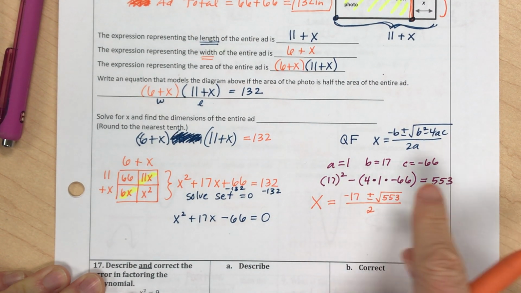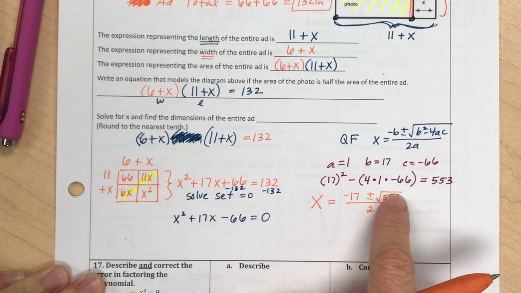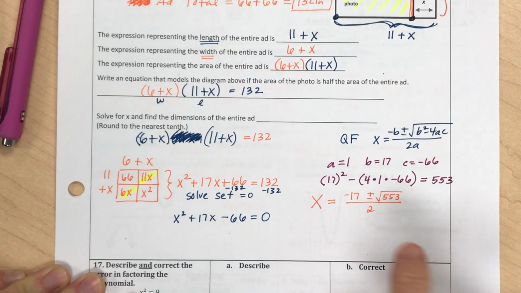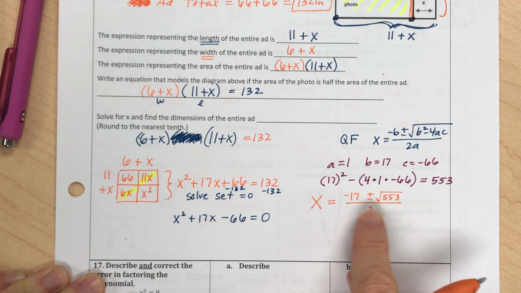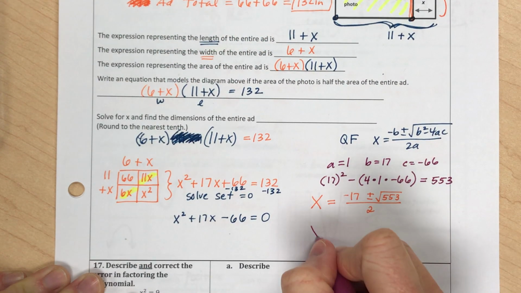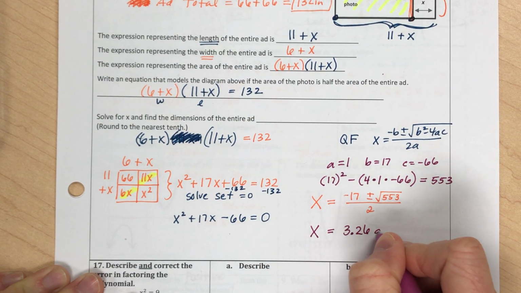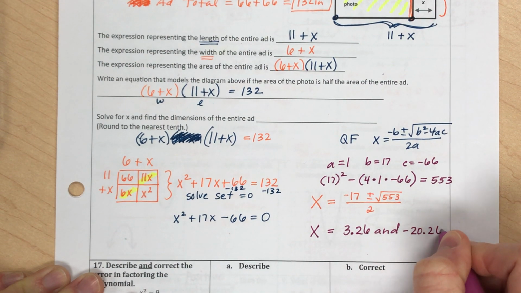Using your calculator, go ahead and find the decimal for the square root of 553, and then take negative 17 plus that decimal, divide by 2. Take then negative 17 minus that square root and divide by 2, and you'll get your 2 answers. You're going to get these 2 decimals, 3.26 as a solution and negative 20.26.